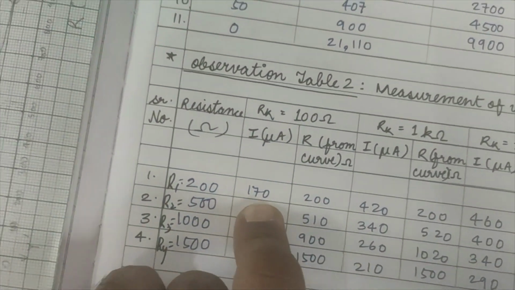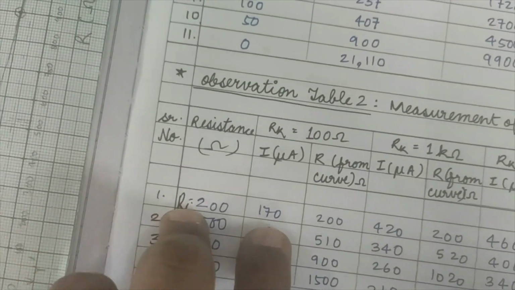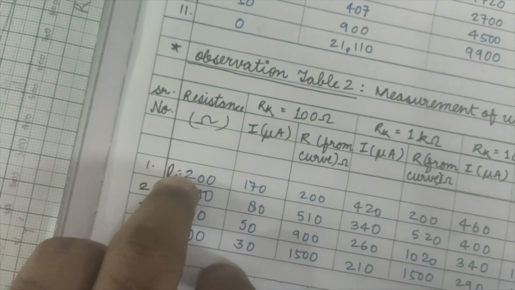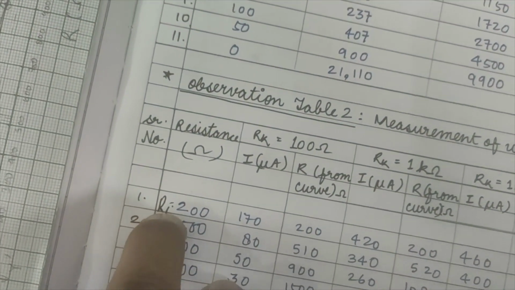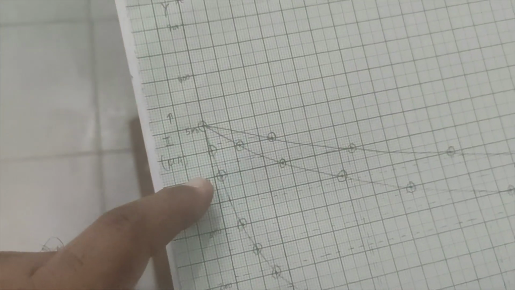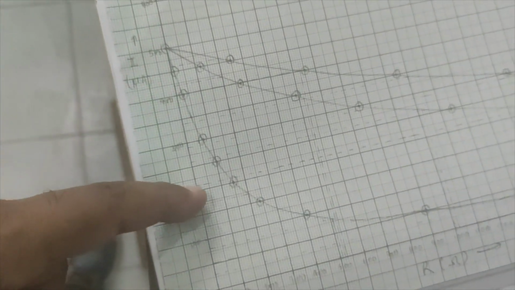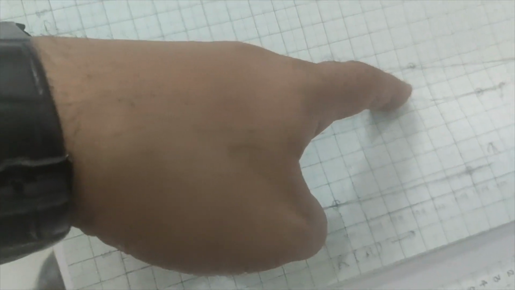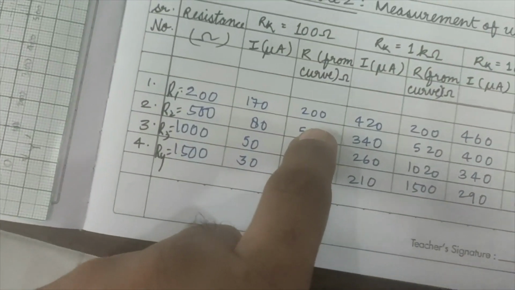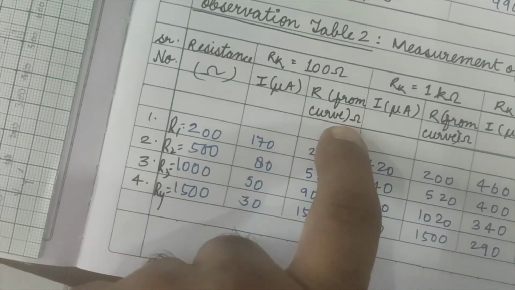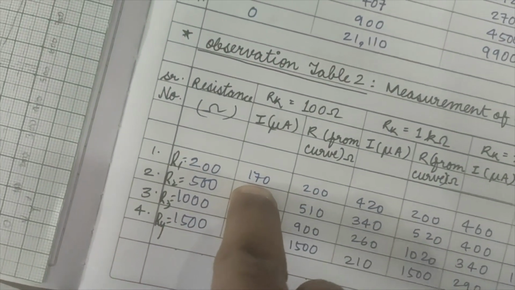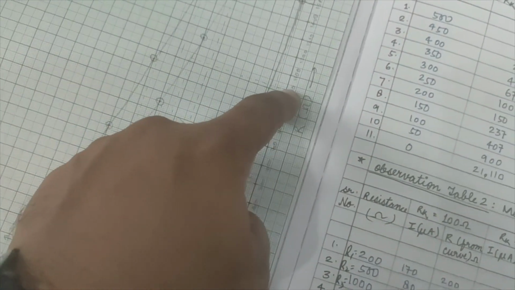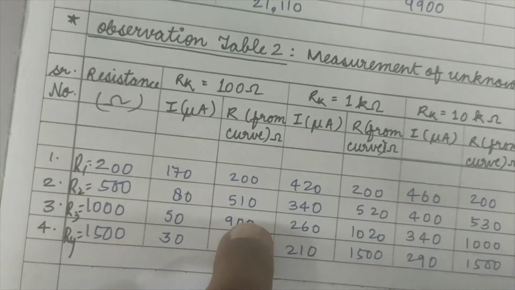What you have to do is take the value of current, for this R1 it is 170. For R1 resistance, my current is 170. So go to the 170 value on the y-axis, draw a line where it cuts the graph, and come down to find the value of R on the x-axis and note it down. So whatever the value of current you choose on the y-axis, find the corresponding value of resistance on the x-axis, for each of these four values.